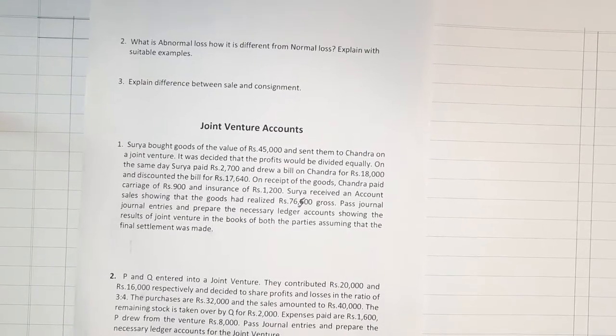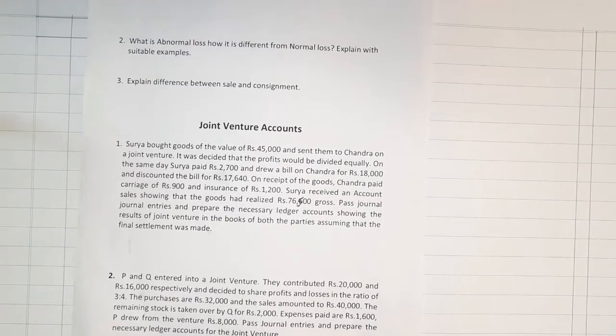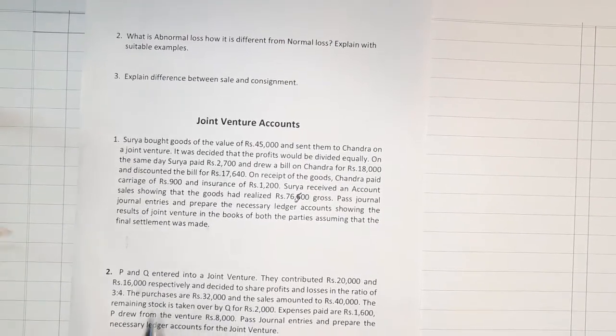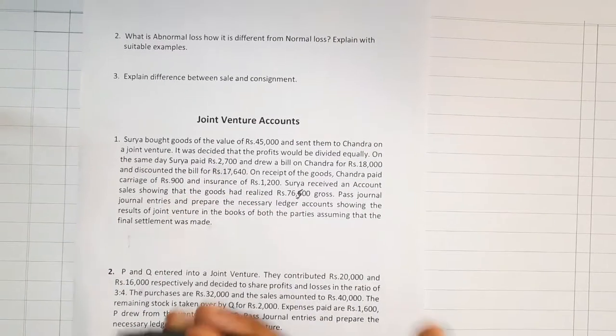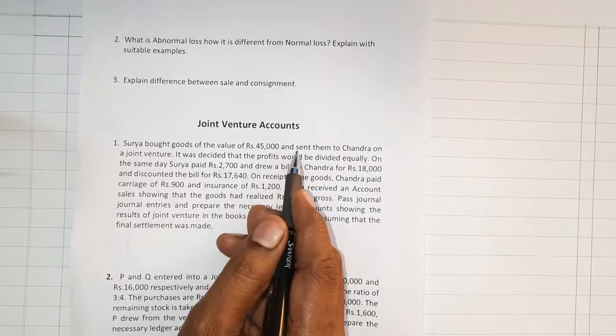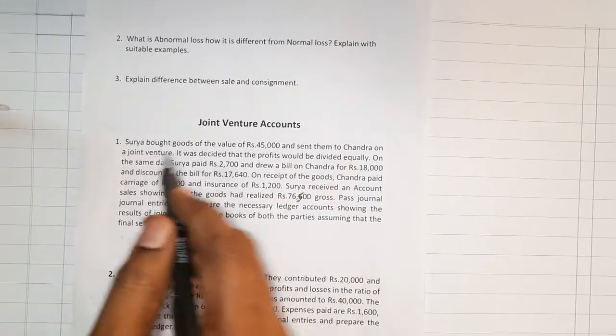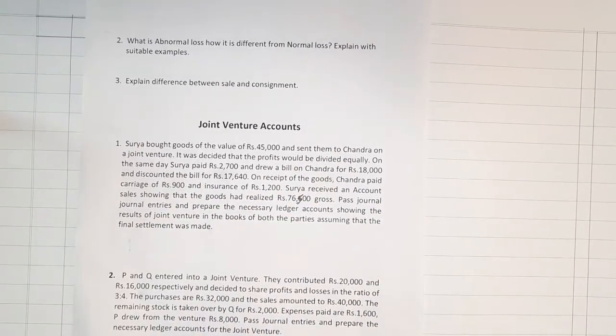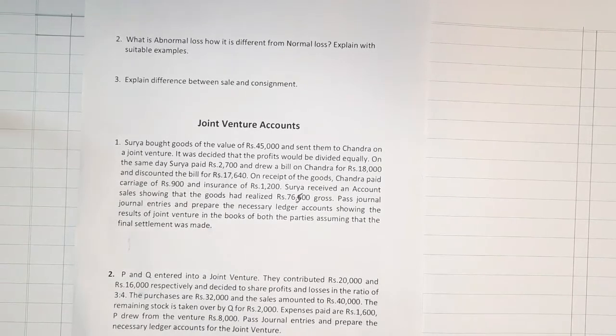Next, joint venture accounts. In this joint venture accounts, first question: Surya bought goods of the value of rupees 45,000 and sent them to Chandra on a joint venture. Okay, there is a joint venture. There are two parties.